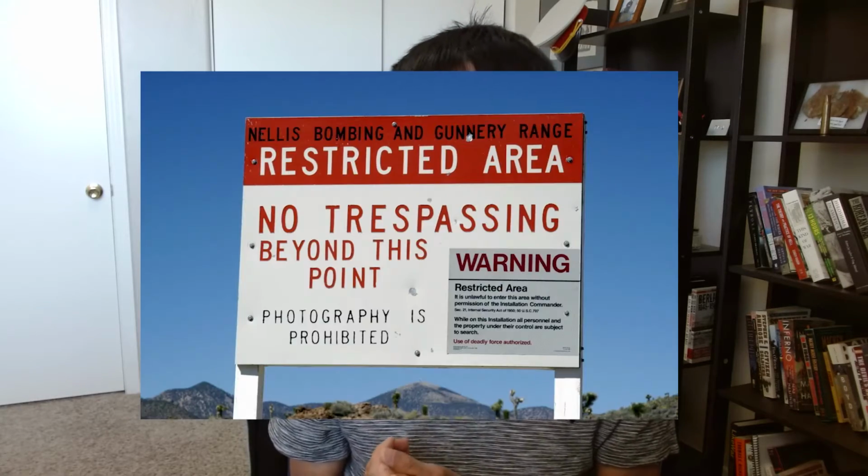Second thing, please respect signage and authorities. If somebody tells you to leave or there's a big no trespassing sign, you need to listen. Just politely leave, even if you've been in that spot before. It's unfortunate, but you really don't want to be that person that ruins it for other people.